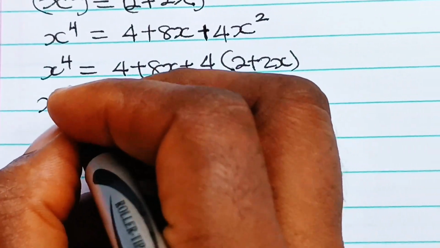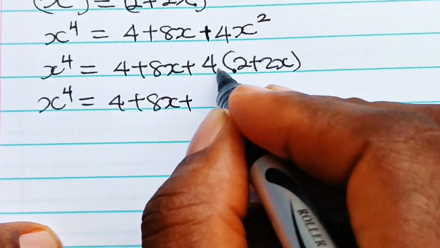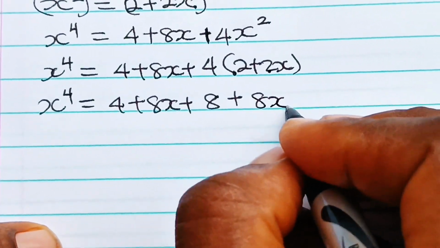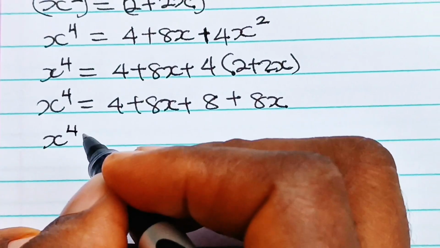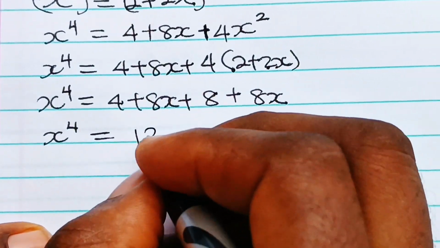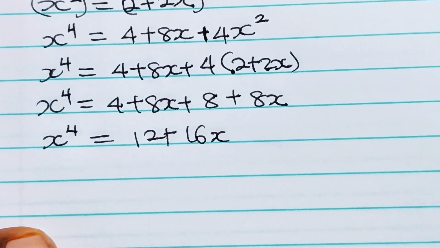So we have x to the power of 4 is equal to 4 plus 8x plus 4 times 2 is 8, and 4 times 2x is 8x as well. So we have x to the power of 4 is equal to 4 plus 8 will give us 12, and 8x plus 8x will give us 16x. All right.